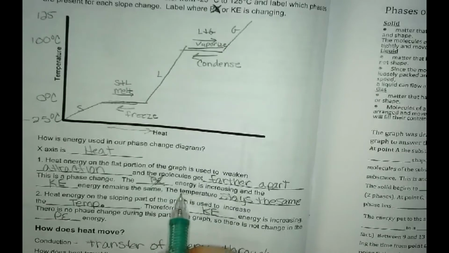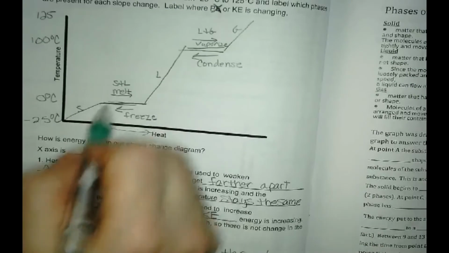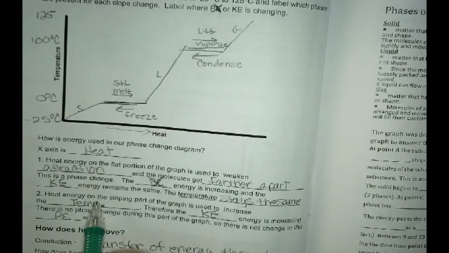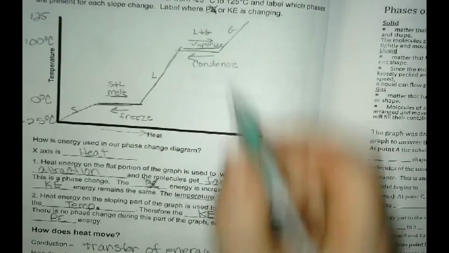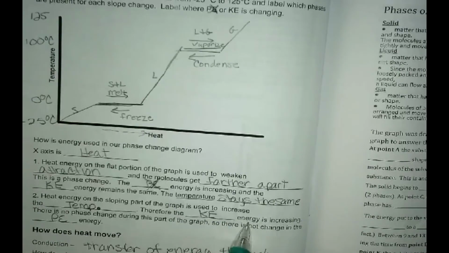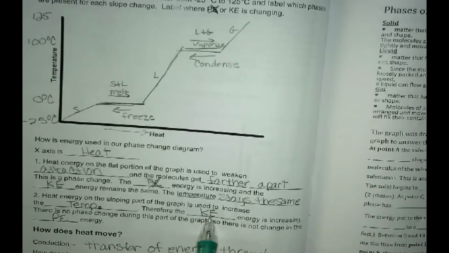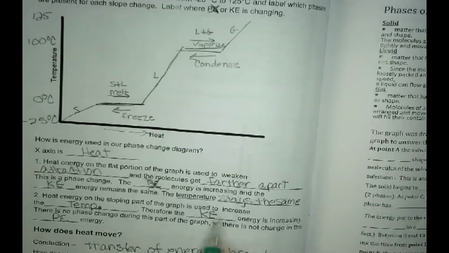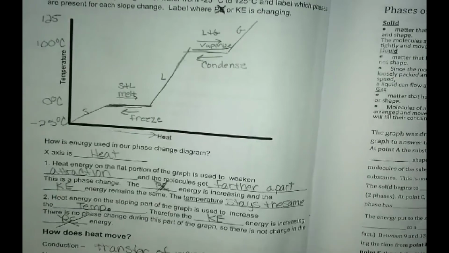Remember, temperature is a measure of kinetic energy, which is how fast those particles are moving. If there's no temperature change, the speed of those molecules remain the same. Heat transfer on the sloping portion. Well, if temperature is going up, my kinetic energy is going up, which means my particles are moving faster. Okay? So increase in the temperature, therefore the kinetic energy or the speed of those particles are moving faster. There's no phase change during this part of the graph, and so potential energy is basically increasing just a tad, but you don't need to know that.